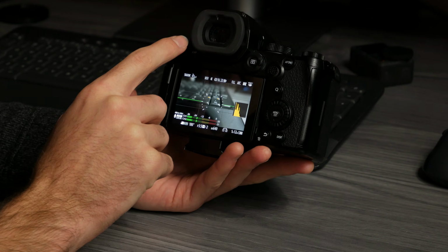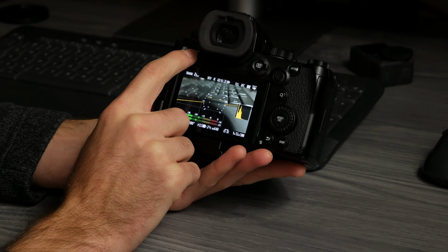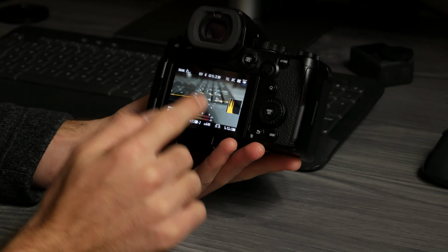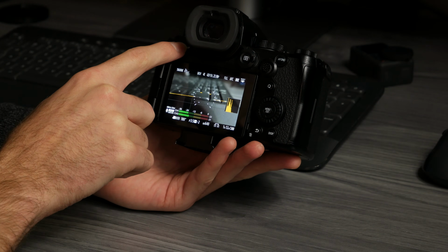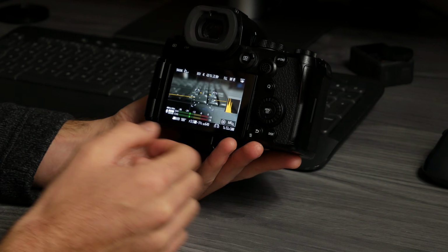In the upper left, the viewfinder button here is what it was originally. I never ever use the viewfinder. I don't do enough photography to make a lot of use of that. I'm pretty much always using the screen. So I have this set to be my focus peaking to toggle that on and off.